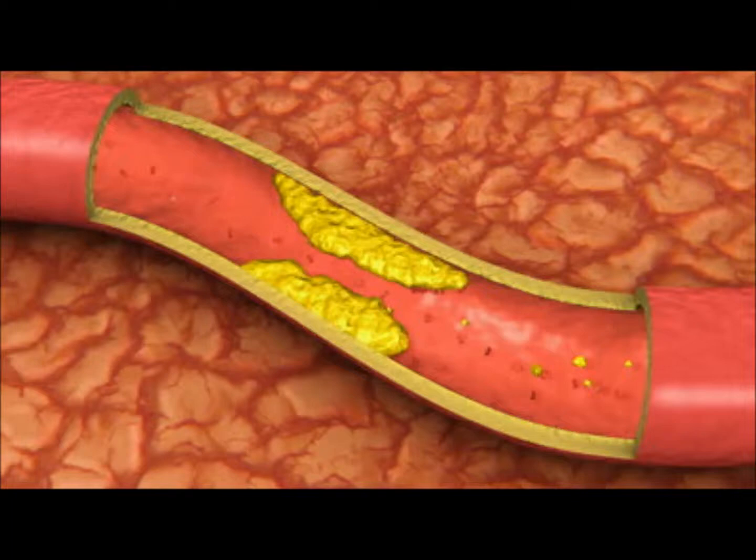Now, what damages your arteries? Cigarette smoke, which I am guilty of. Refined carbohydrates. There's many things that damage your artery walls, but the most important of these is refined carbohydrates and sugars. They shrivel your arteries, just like they shrivel your nerves, like in diabetic neuropathy.